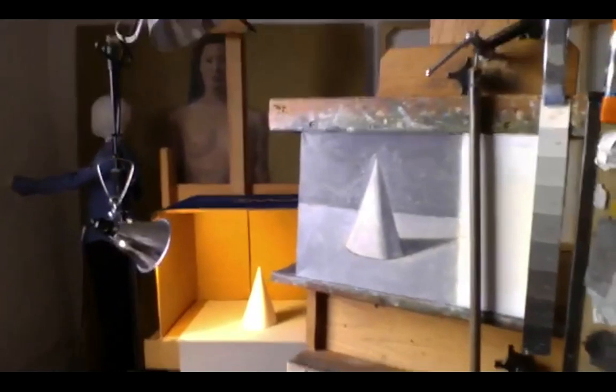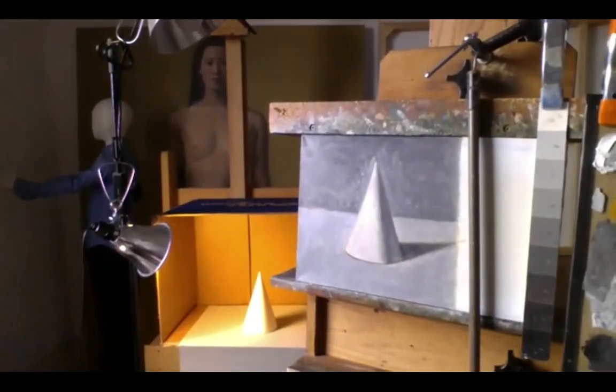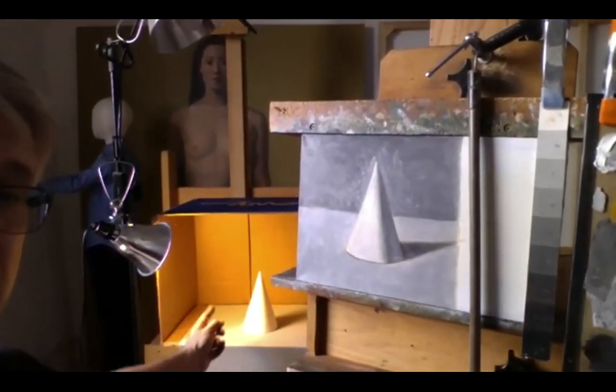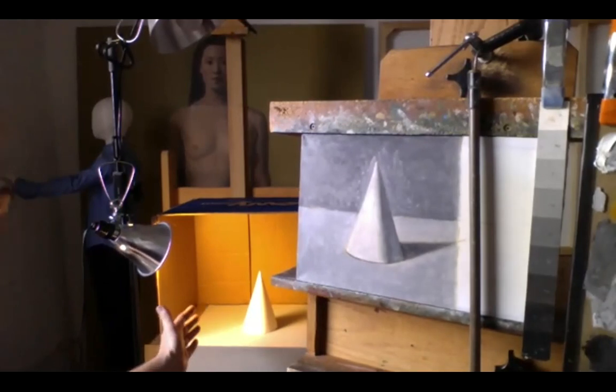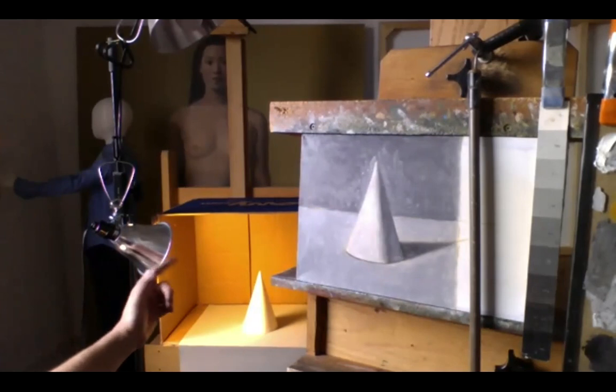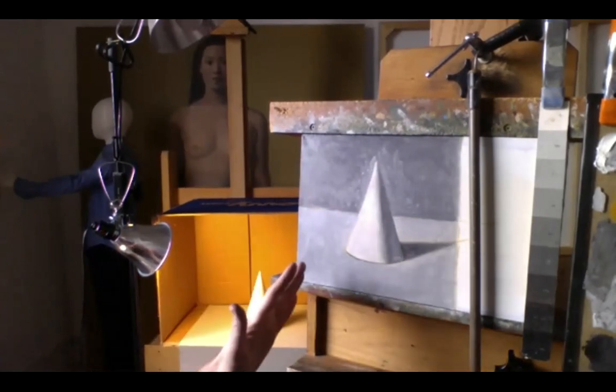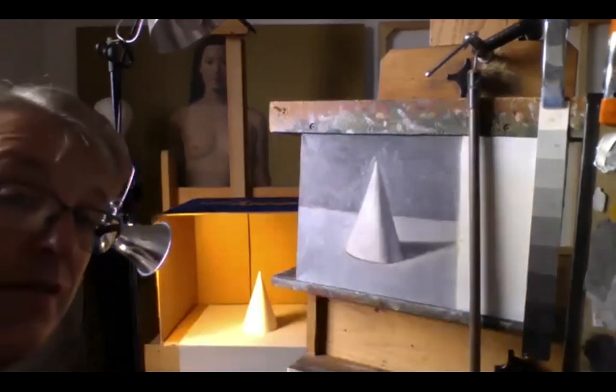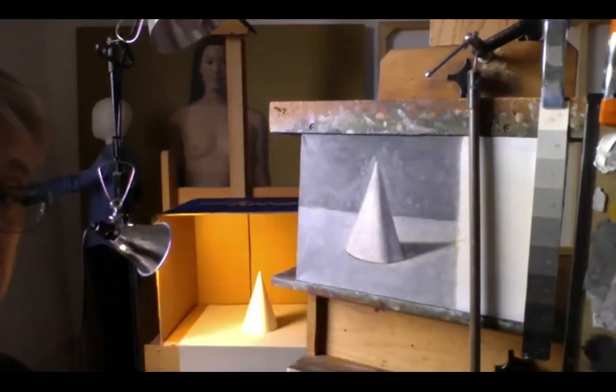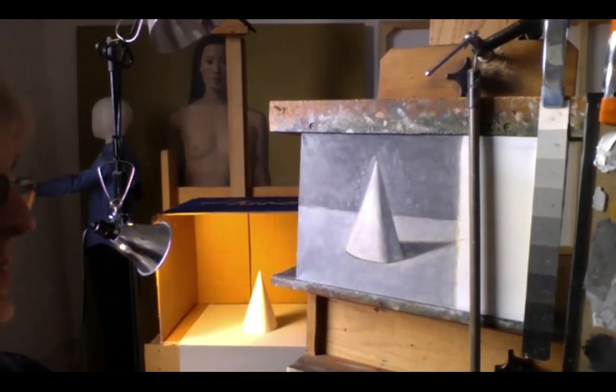You want to have a setup like this, a cone, again, preferably in a box because you're going to be able to control the lighting much better. You want to have a clip-on light to illuminate it. And you're going to be doing a painting based on the still life you set up.